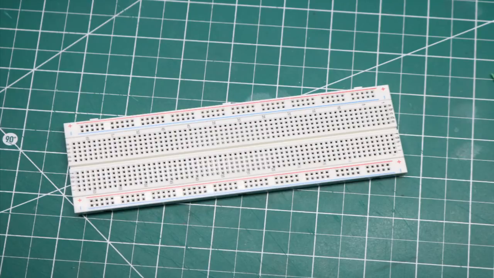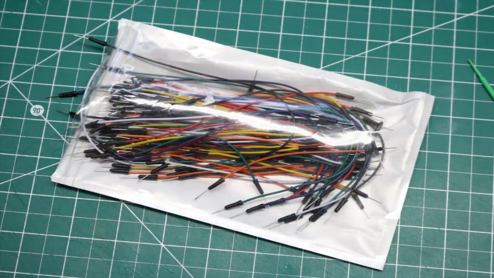Some things that aren't absolutely essential, but will be very handy as you're setting up your project, are a breadboard like this one, and also some jumper wires. You're going to need some kind of wire to connect this. And if you're setting it up on the breadboard to test it, these jumpers are pretty handy. You can get a large number of them like I have here in this package fairly inexpensively, and so those are very handy.